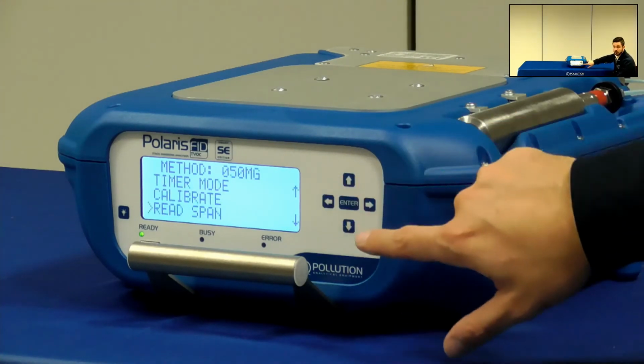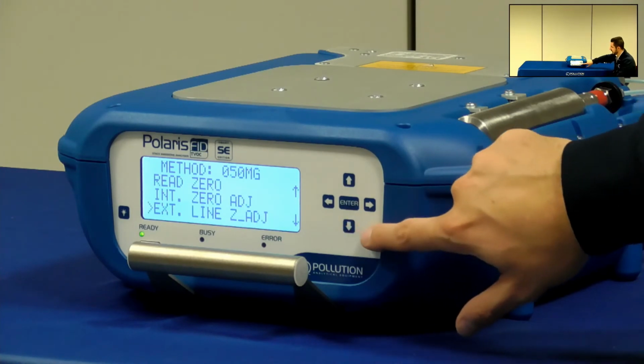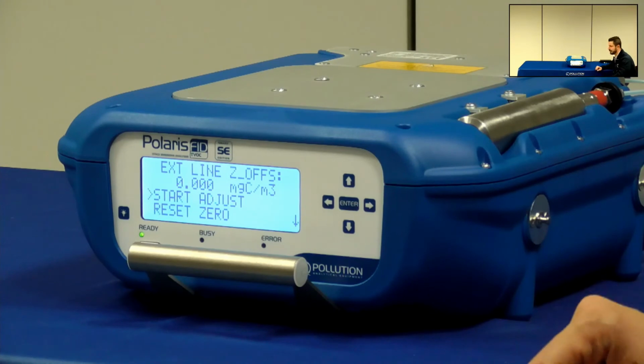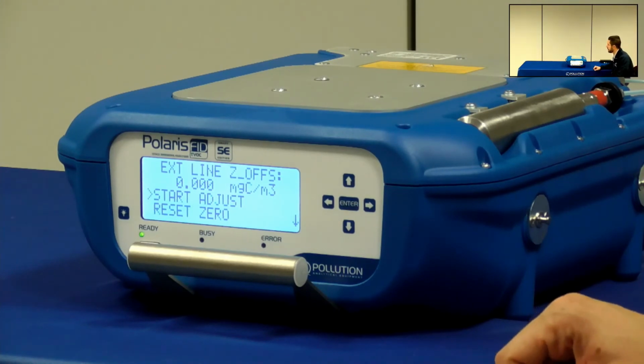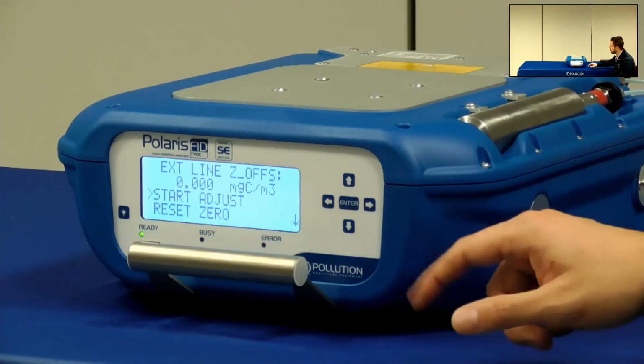Okay. It is possible to repeat the same process and check the baseline through the heated sampling line. In order to do so, I need to select external zero adjustment. In this way, I can make sure that the sampling line is clean and there is no remaining VOCs coated on the internal surface, thus preventing false results during the monitoring.